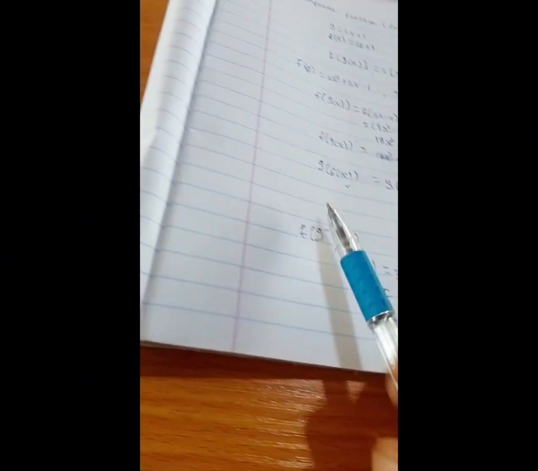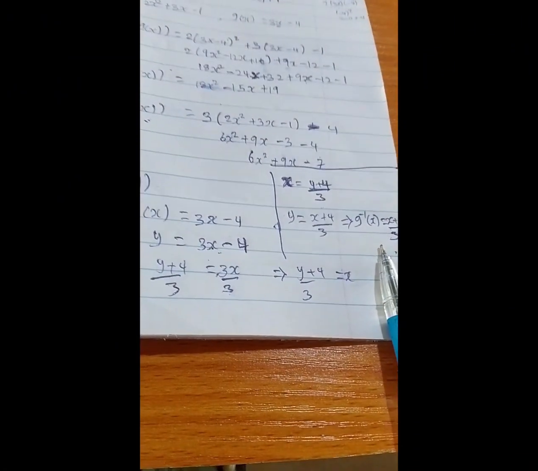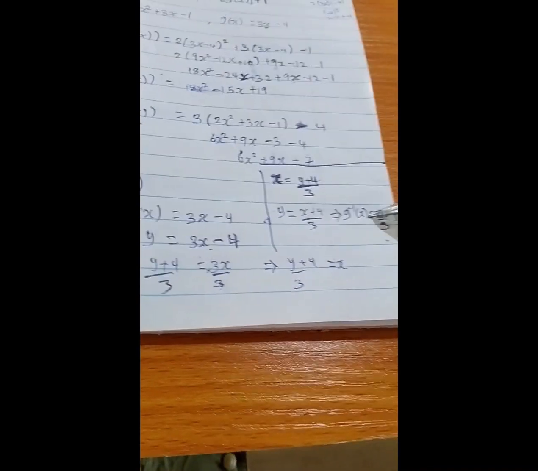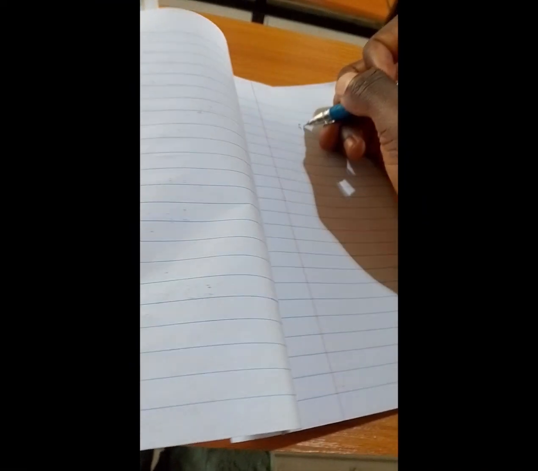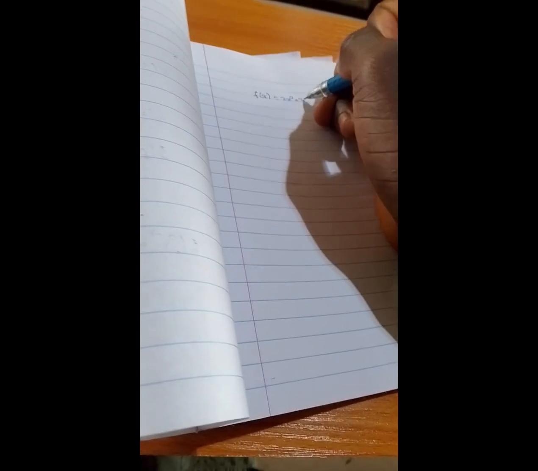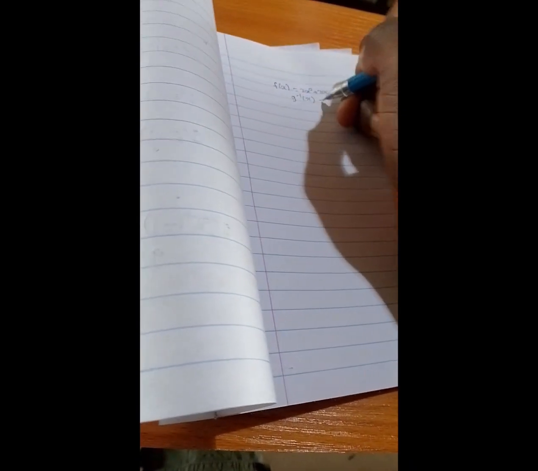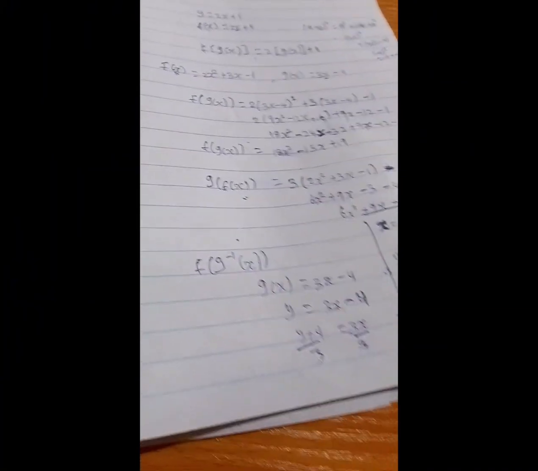So if I was now asked to find f of g inverse of x, my new input is not x anymore. It's now g inverse of x, which is x plus 4 all over 3. So now my f of x is what? My f of x inside the question is 2x squared plus 3x minus 1. And my g inverse of x, after solving it, I got x plus 4 all over 3.